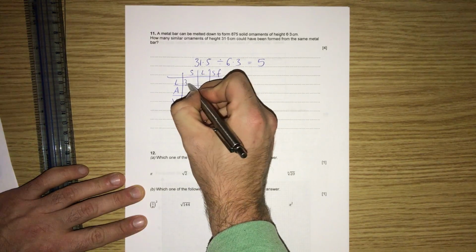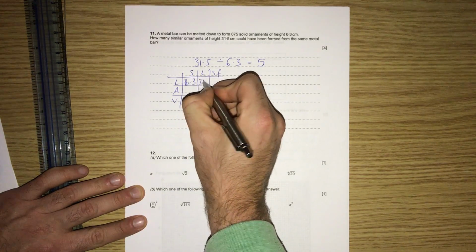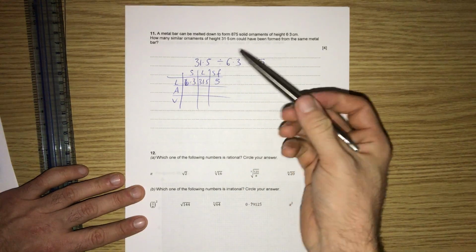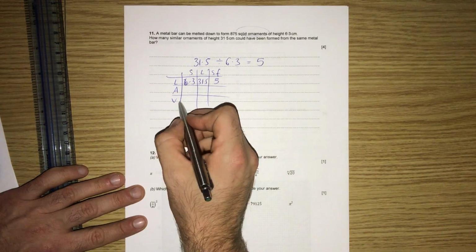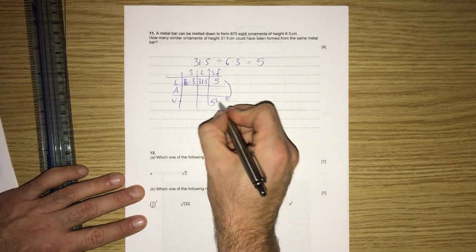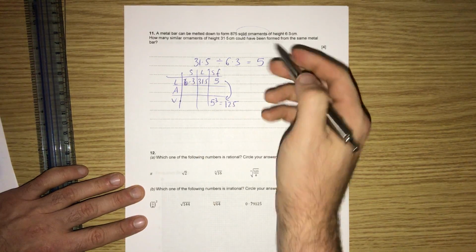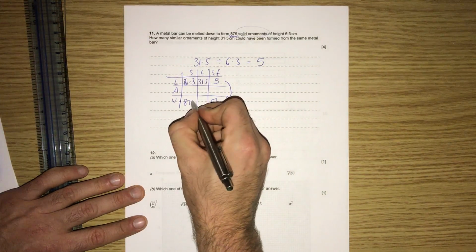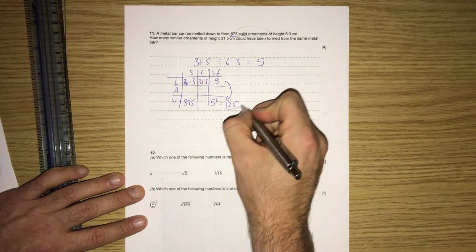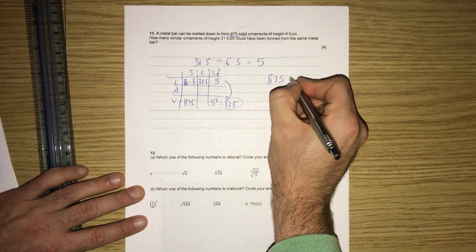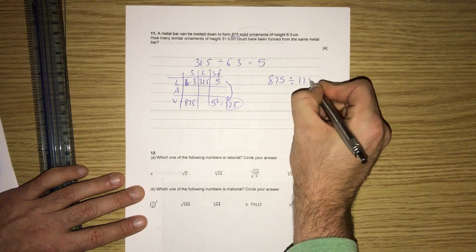So the small length we know is 6.3 and the large is 31.5, and then we know the scale factor is obviously 5 now. If we're talking about solid ornaments, we must be looking at a volume, so we need to cube this to find that the volume scale factor is 5 cubed, which is 125. Now we know we can make 875 of the small objects, and the large objects are 125 times bigger, so we're going to do 875 divided by 125.